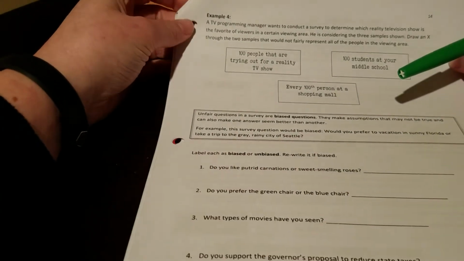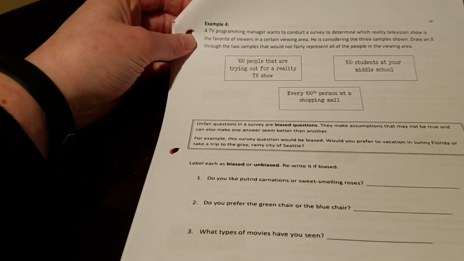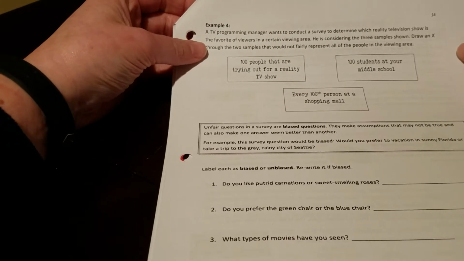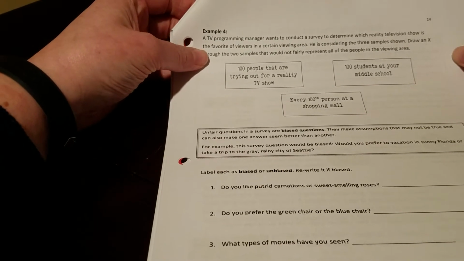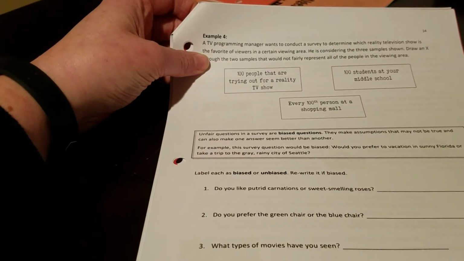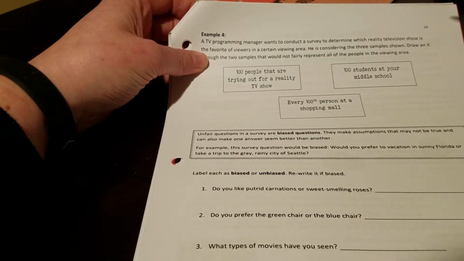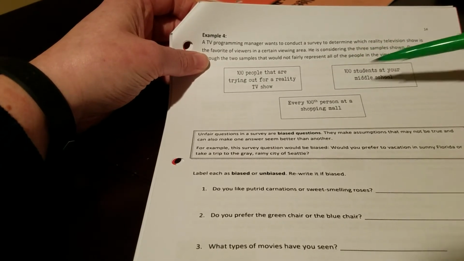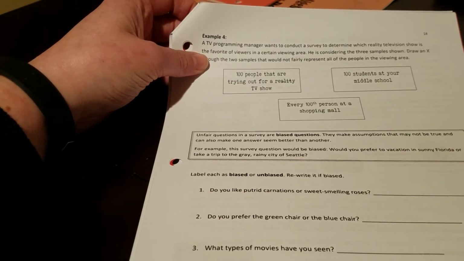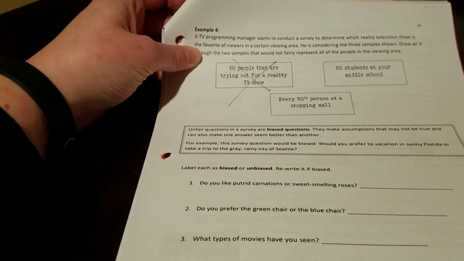Example 4, a TV programming manager wants to conduct a survey to determine which reality television show is the favorite of viewers in a certain viewing area. He's considering the 3 samples shown. Draw an X through the 2 samples that would not fairly represent all of the people in the viewing area. 100 people that are trying out for a reality TV show. Miss Terizzi secretly wants to be on Survivor. It's not even secretly. She makes it very well known. If she was actually trying out for Survivor, what do you think her favorite reality TV show is going to be? Definitely Survivor. So that doesn't make sense.